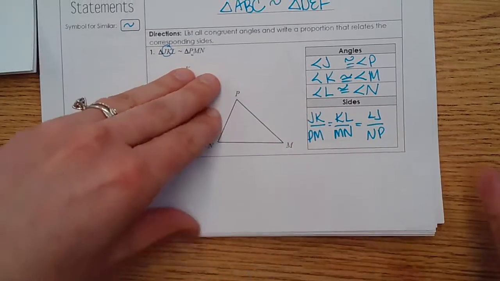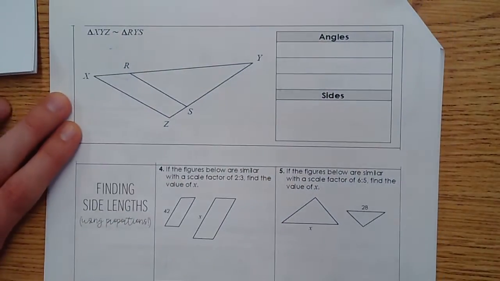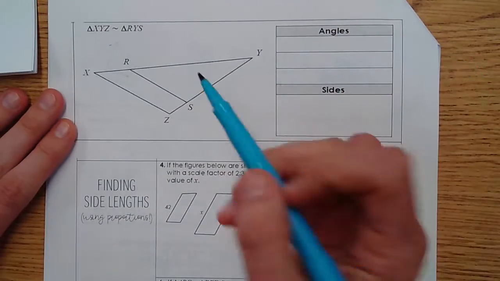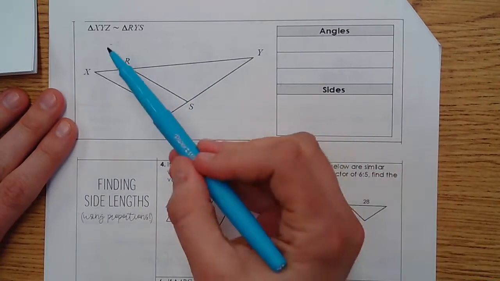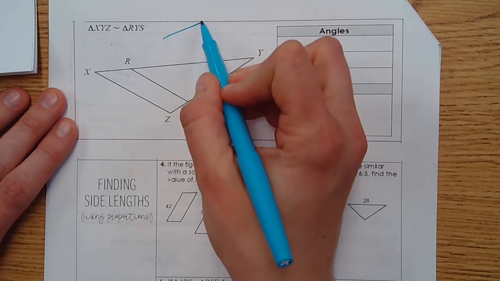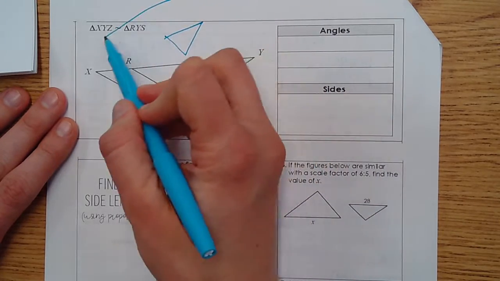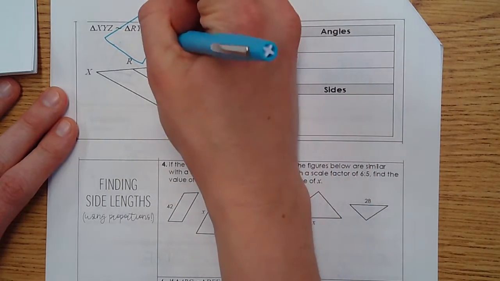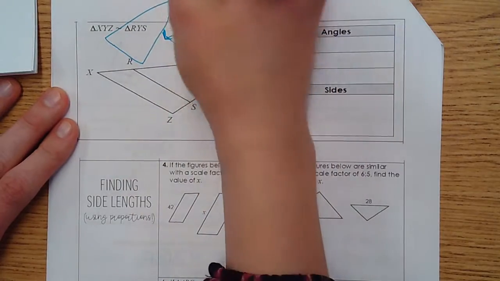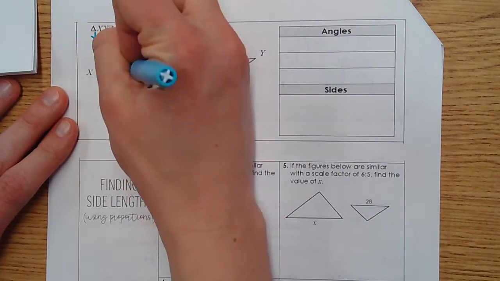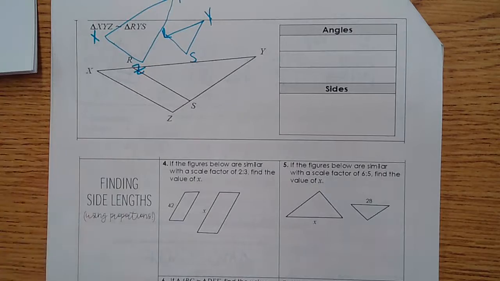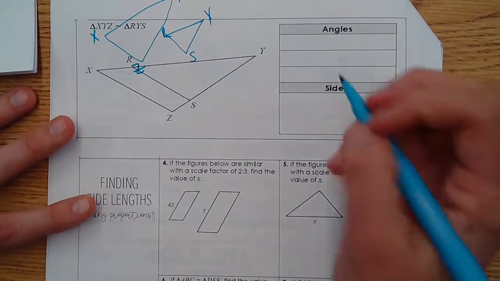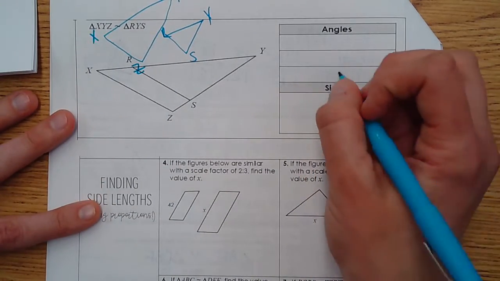So the ratios are congruent. Now, with this, I'm going to skip the angles for right now. This triangle looks like one triangle with a line through it, but we need to recognize that we have two triangles here. This smaller triangle is YRS. The large triangle is YXZ. So we can still use this to write out our proportions.